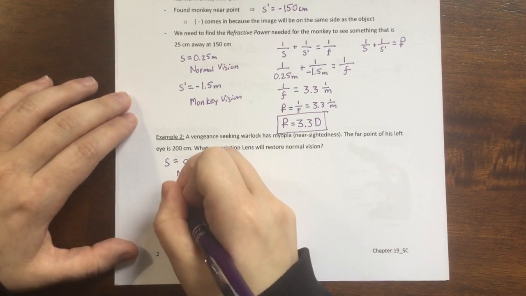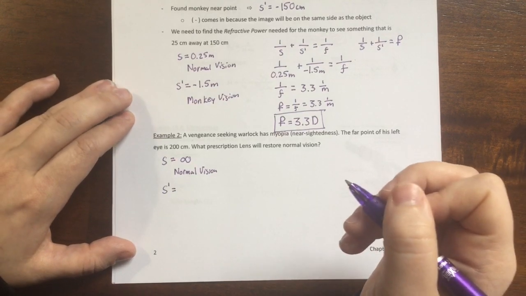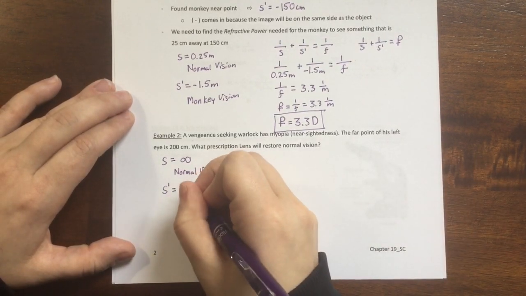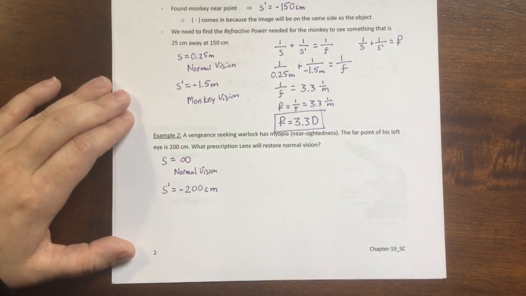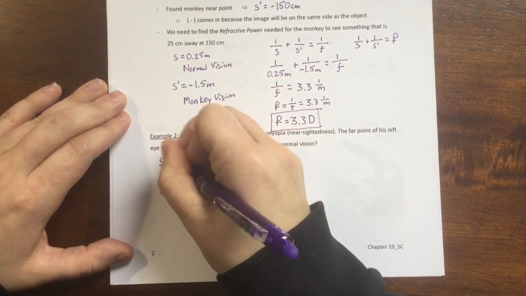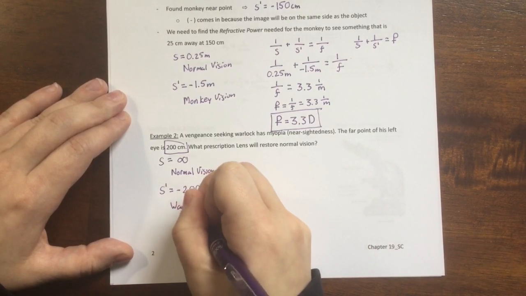Our image, S prime, is going to be at minus 200 centimeters. That is our warlock vision.